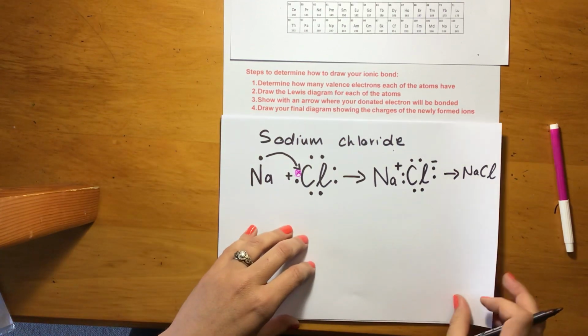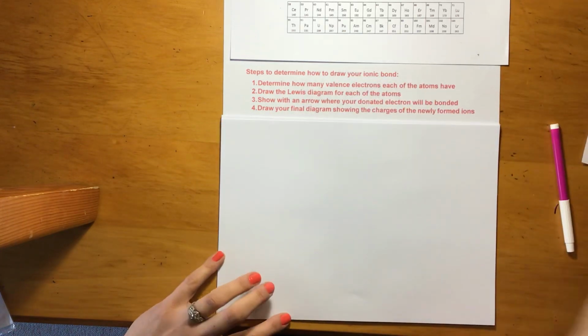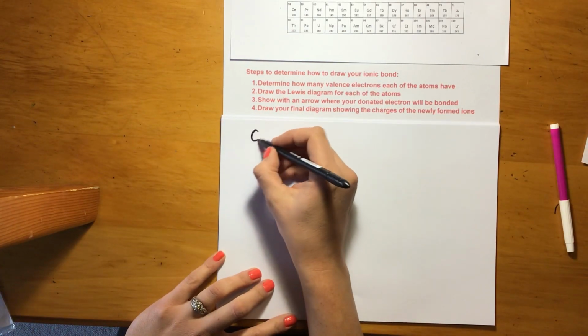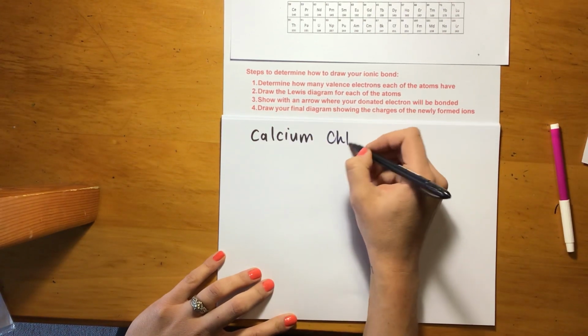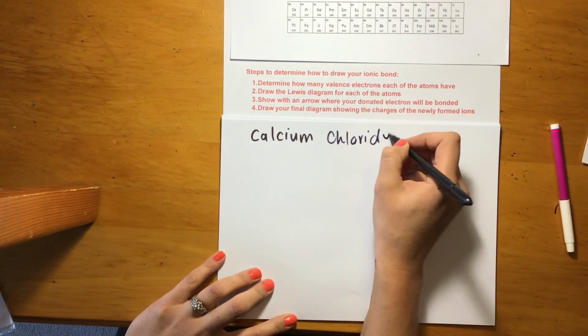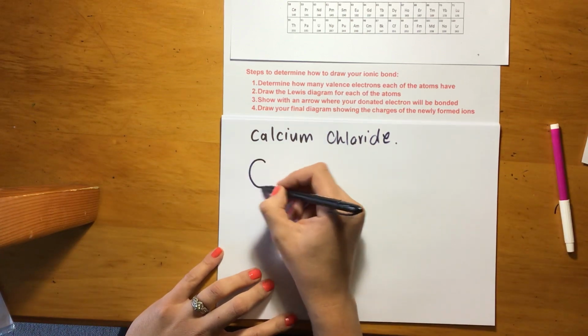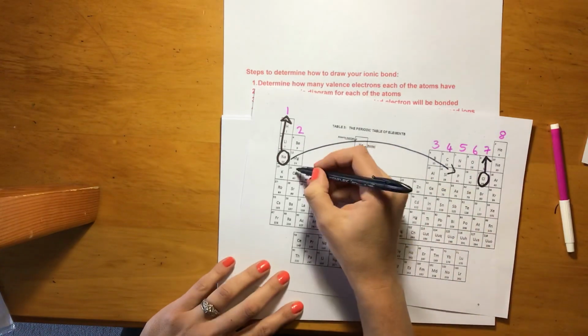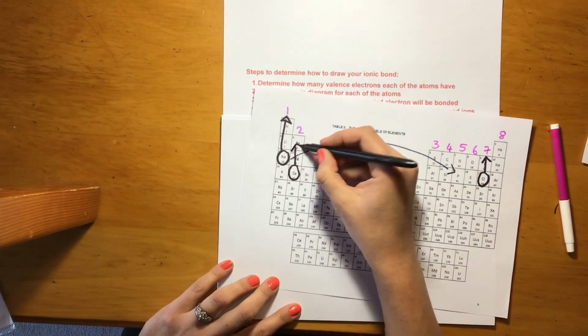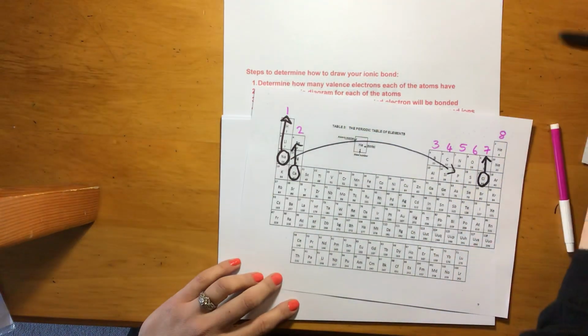Let's do calcium chloride. Let's say we have calcium chloride. Now we write calcium. Go to your periodic table to look at the valence electrons. There's calcium. Calcium has 2 valence electrons.